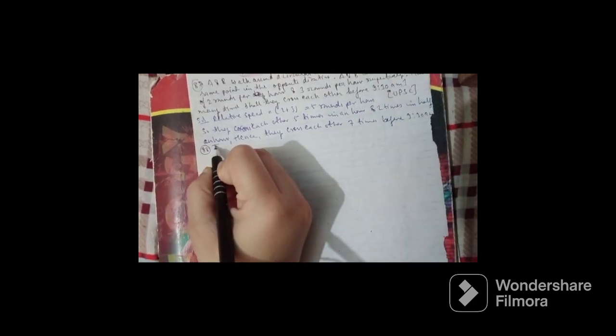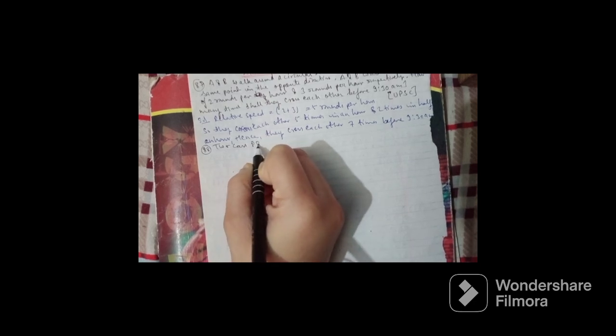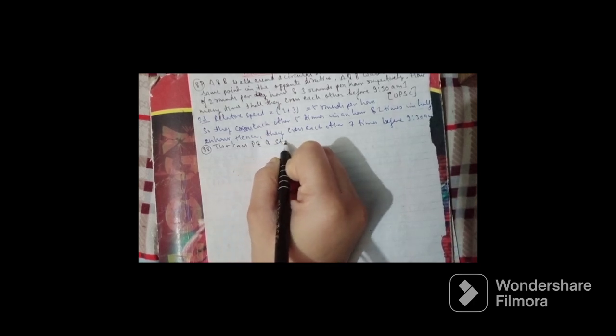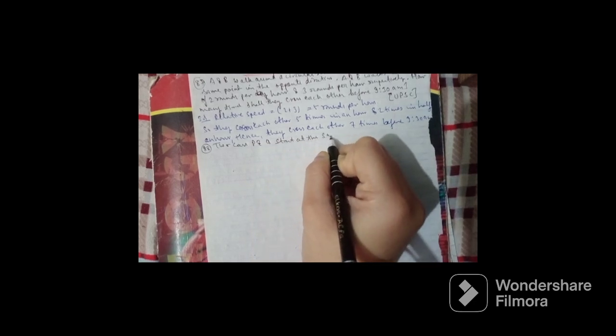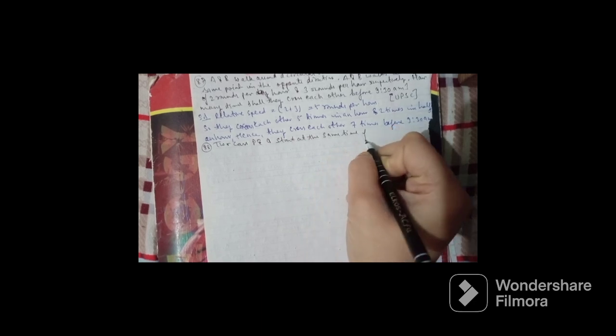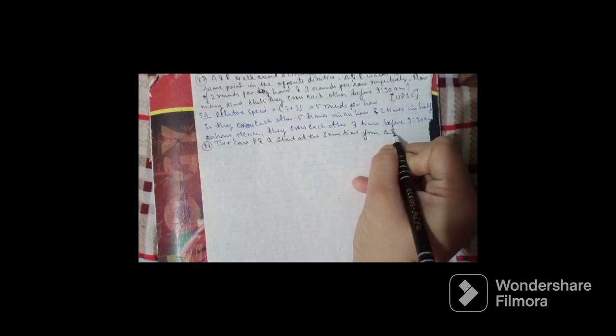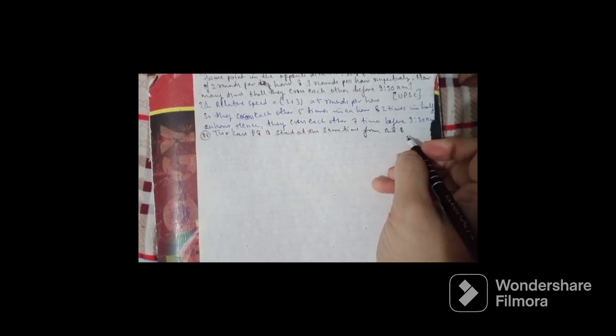So we go for it. Start at the same time from A and B, which are 120 km apart.